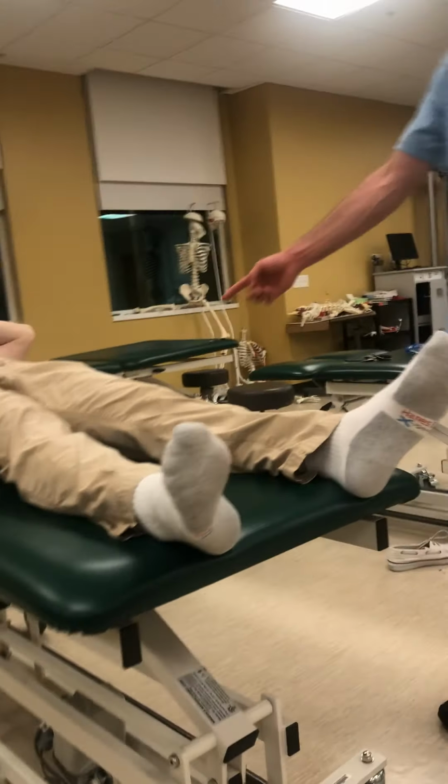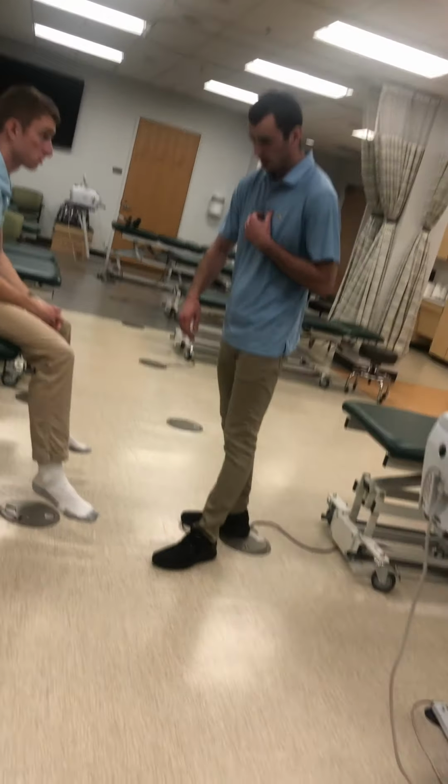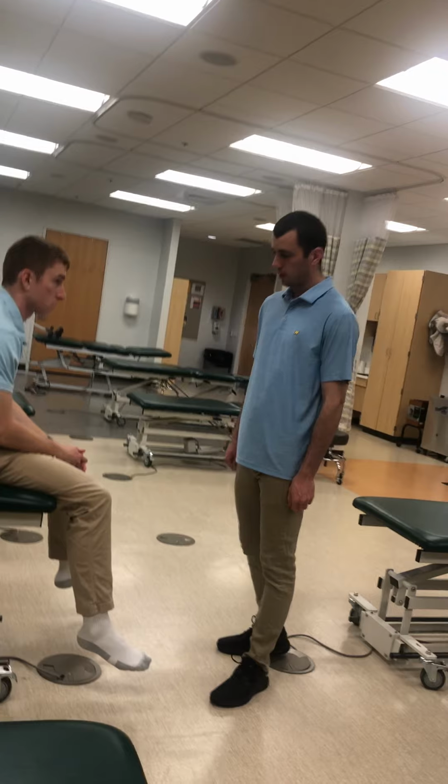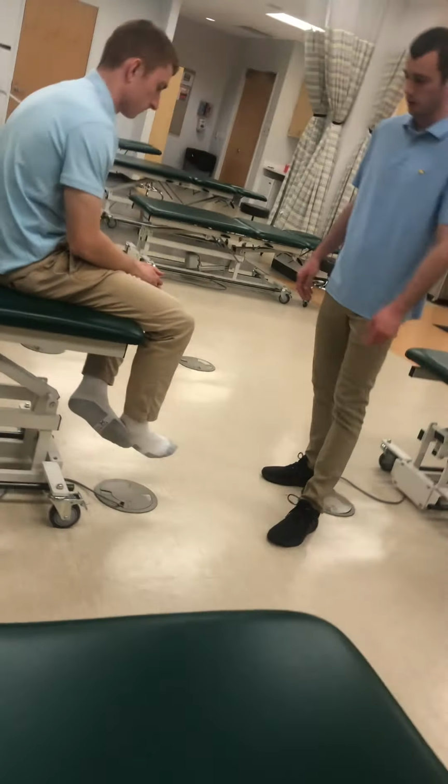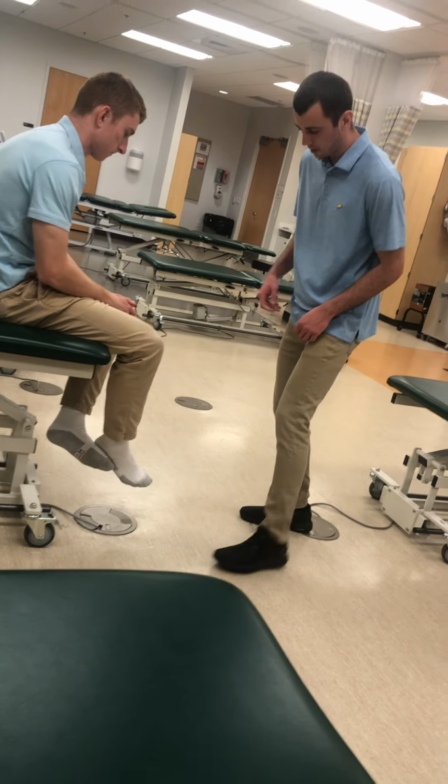So the next special test I'll move on to is called the slump test. So if you could sit up for me and move to the edge of the table. And the slump test here, it's similar to the straight leg raise, except now he's seated. The reason for this is so I can bring some thoracic kyphosis into play to stretch the nerve even more.